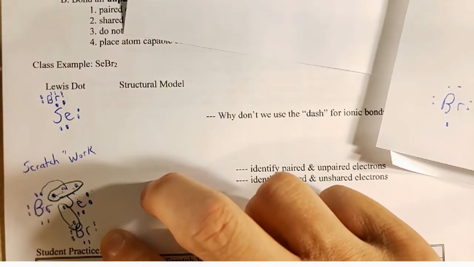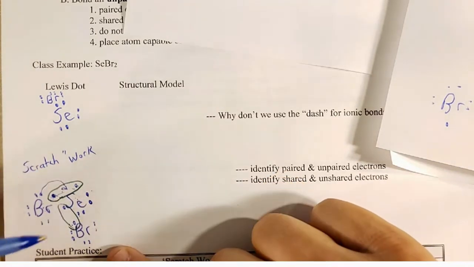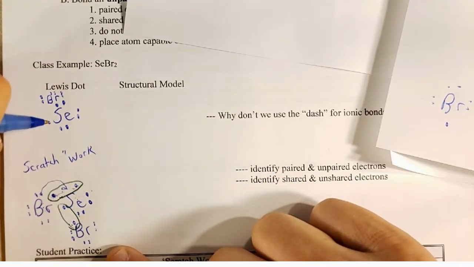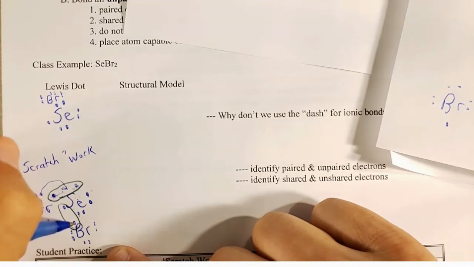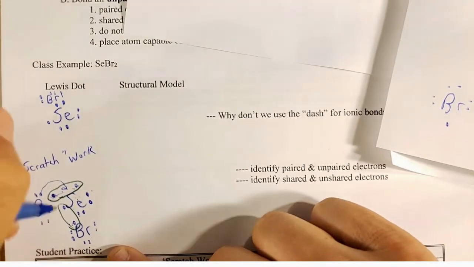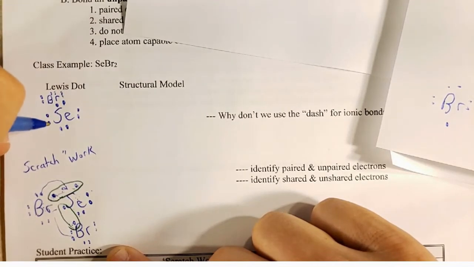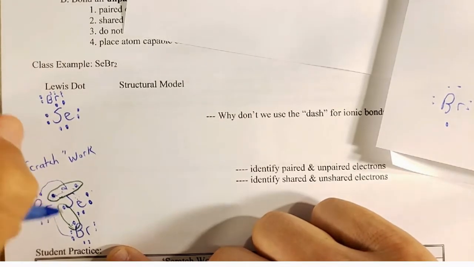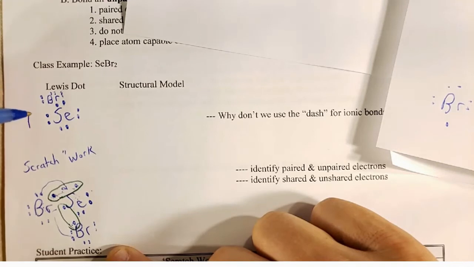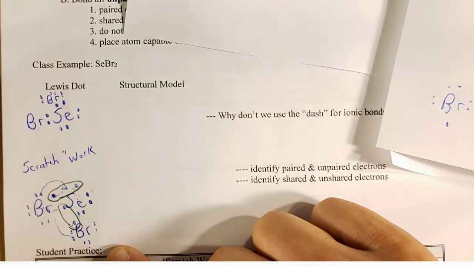Around that bromine. And then we do the same thing here. Selenium had this one electron on the side, and it's going to share it with this one from the bromine. So we're just going to kind of tractor beam this bromine in here. There's my pair now that I had circled, and we're going to draw the bromine over here. And then my bromine had these three pairs that we didn't do anything with.